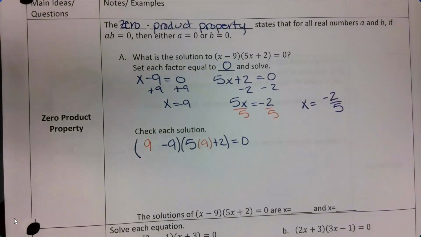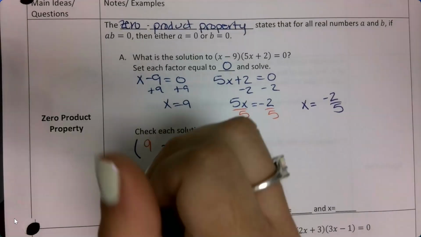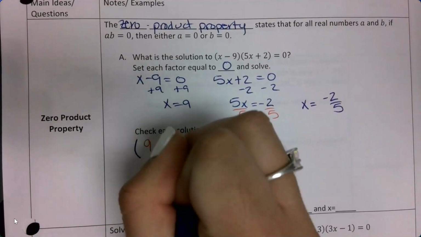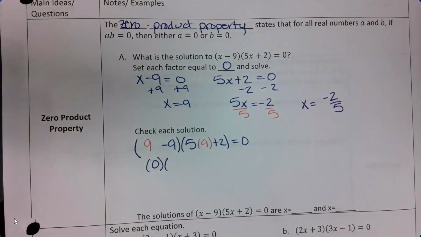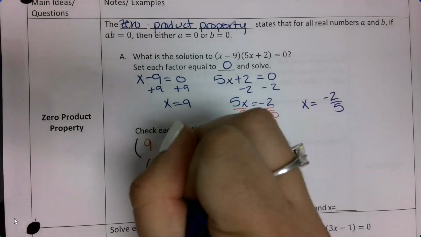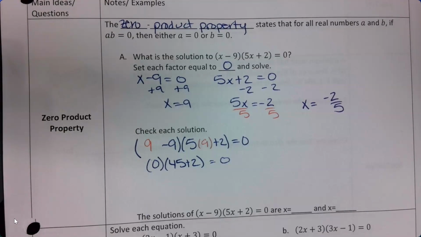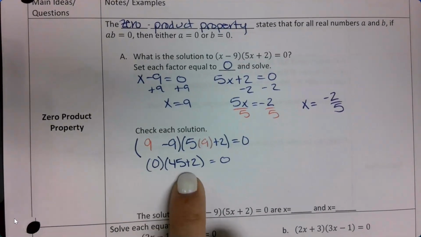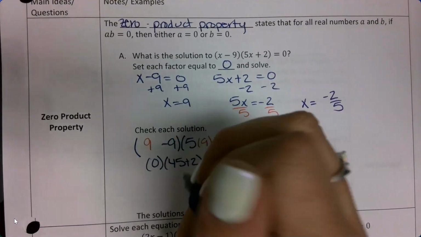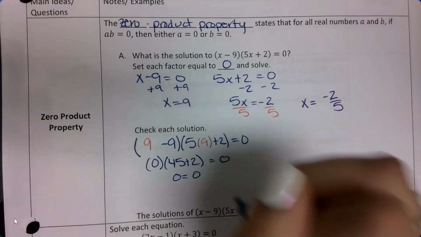Okay, what's 9 minus 9? So I have 0, and then what's 5 times 9? 45. Okay, so 0 times (45 plus 2), what's that going to equal? 0. So that one works.